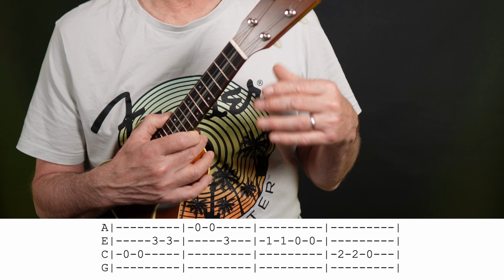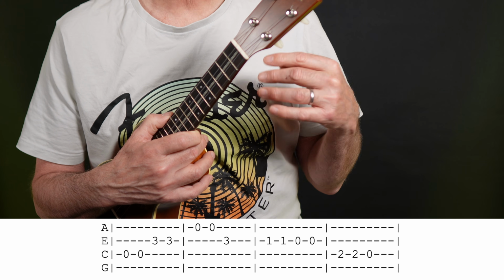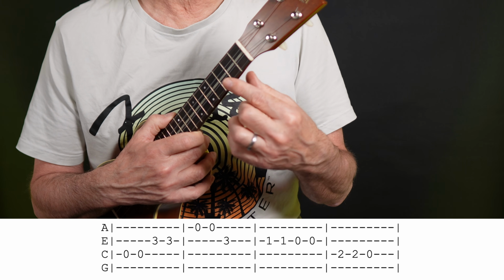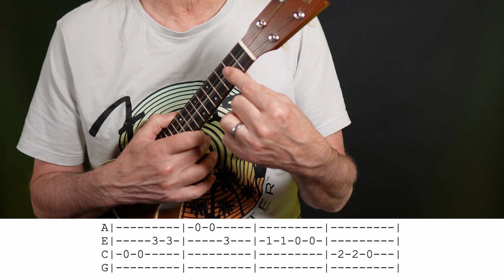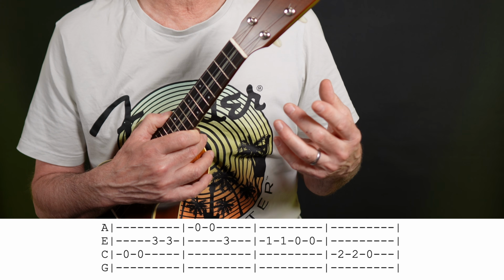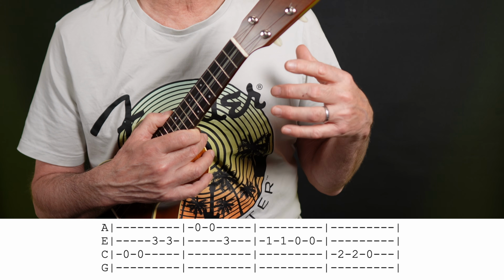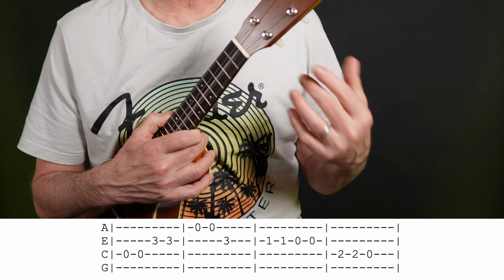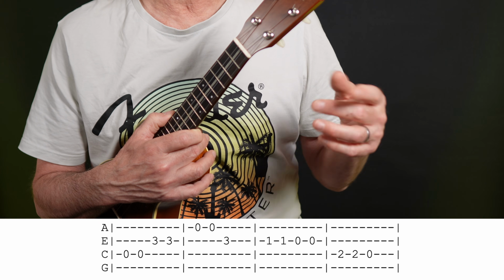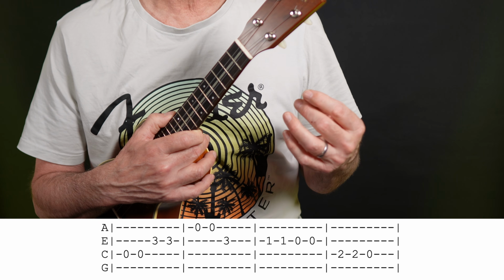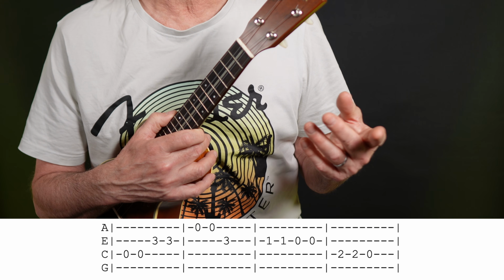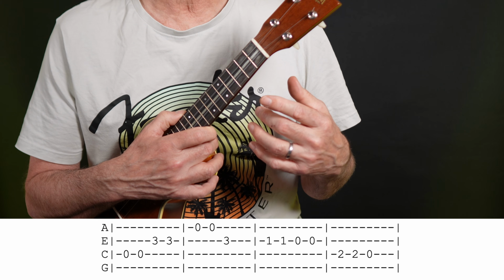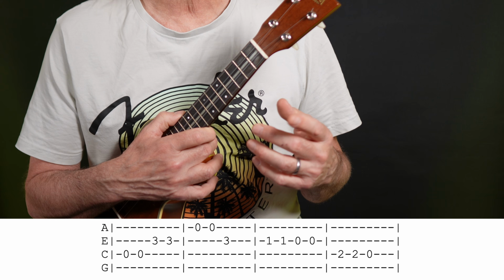The numbers, and this is important, represent the frets on each string, where we would place our fretting finger to sound the individual notes. They do not represent which fingers we use to fret those notes. It's for you to decide which finger you use to fret any of the notes, and this will come with repetition and practice.